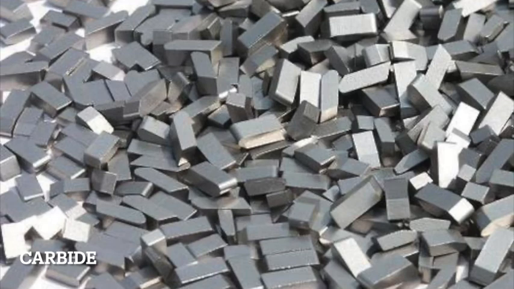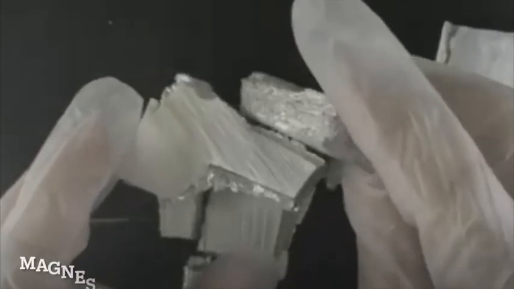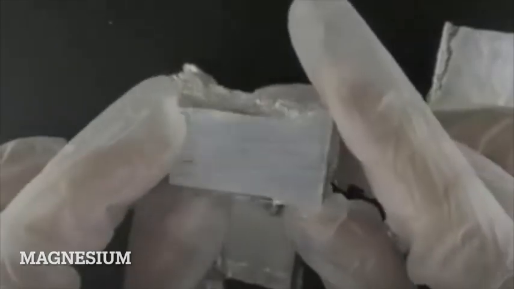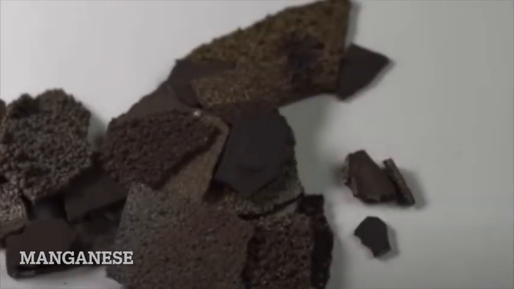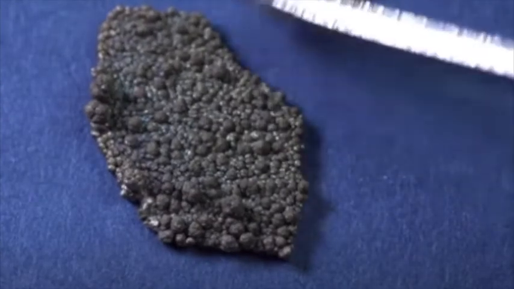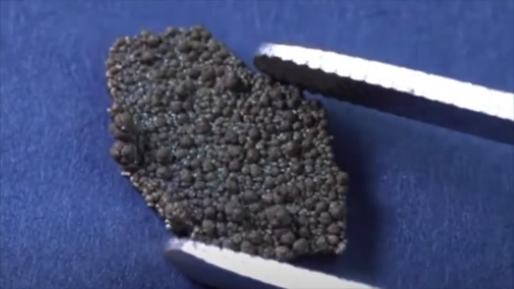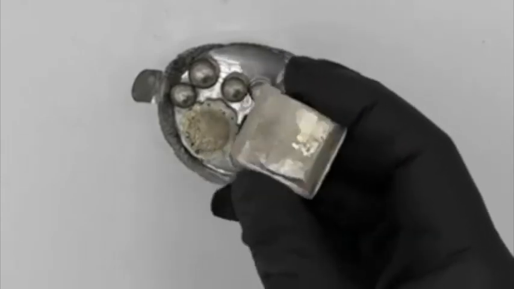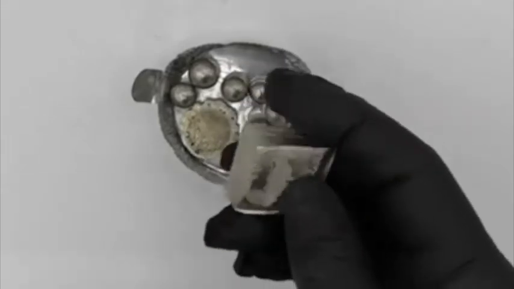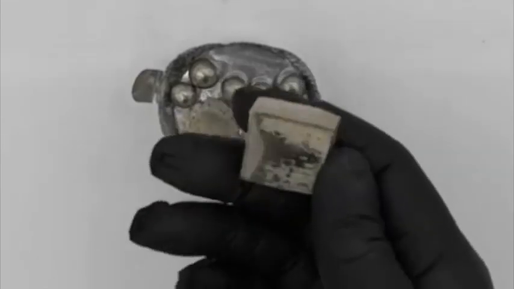Carbide, a very hard material of carbon and one or more heavy metals, such as tungsten carbide, used for cutting edges and dies. Magnesium, a light, ductile, silver-white metallic element, used in lightweight alloys. Manganese, a hard, brittle metallic element used chiefly as an alloying element to increase the hardness and toughness of steel. Nickel, a hard, silvery-white, malleable and ductile metallic element used in steel and cast iron alloys, and in electroplating metals which require corrosion resistance.